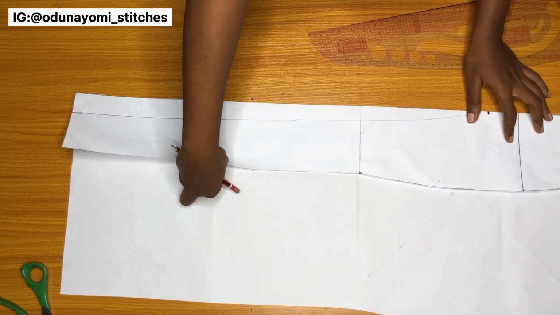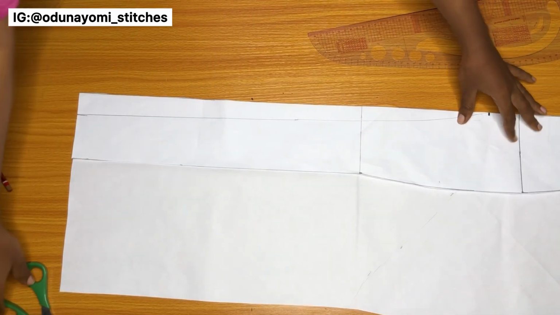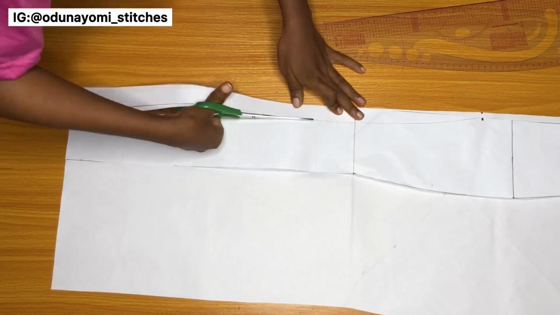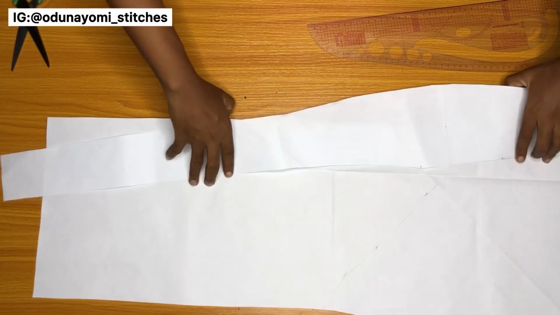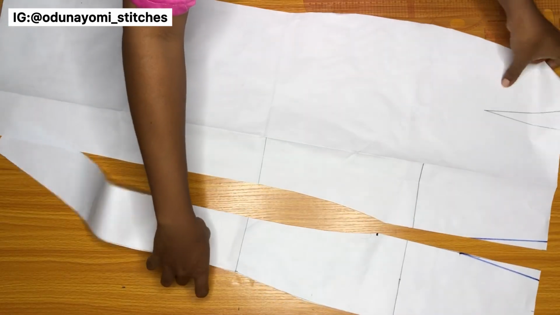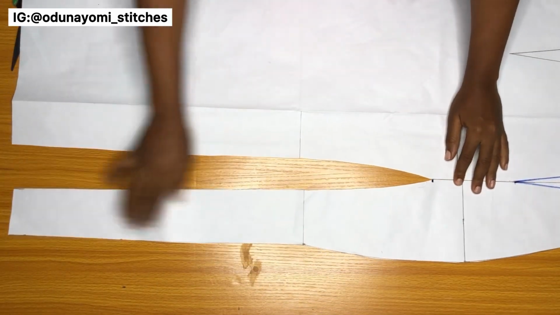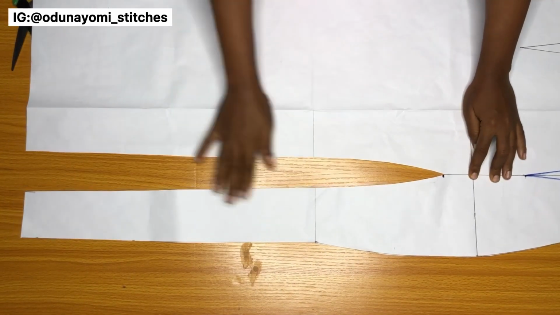So this is what it looks like. The next thing I'll be doing now is to cut that part away, so we don't need that part. So this is what we have. This is what our pattern is looking like. This is the part where we'll fix our flare.